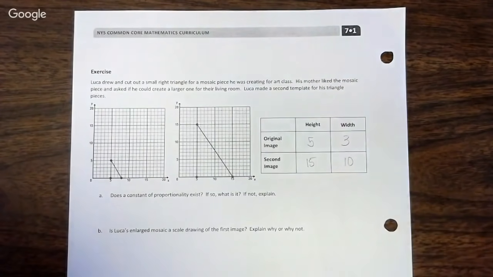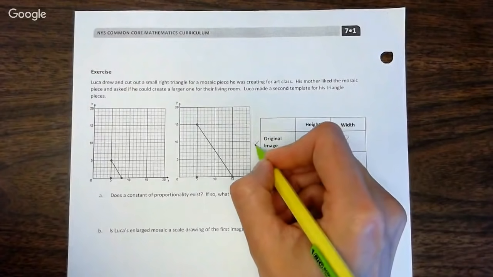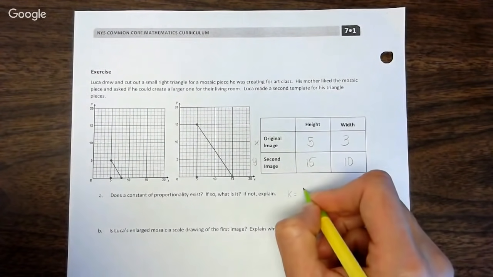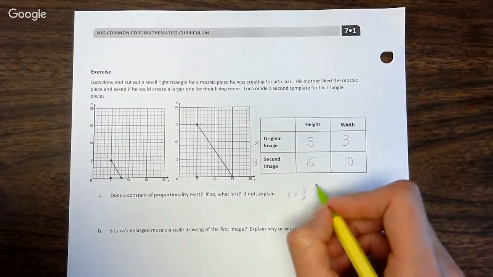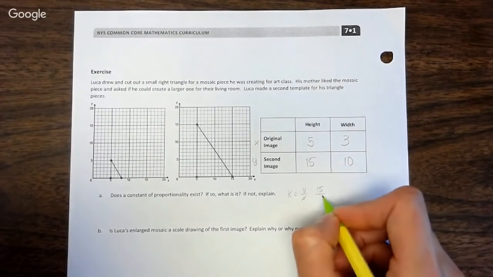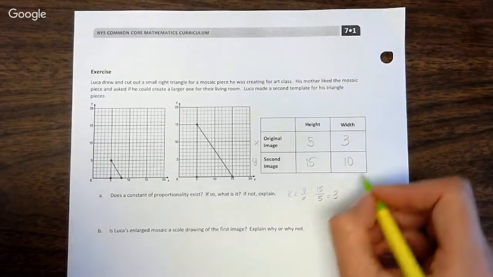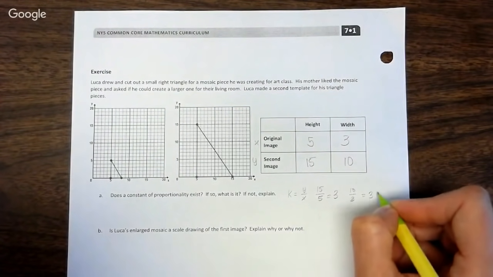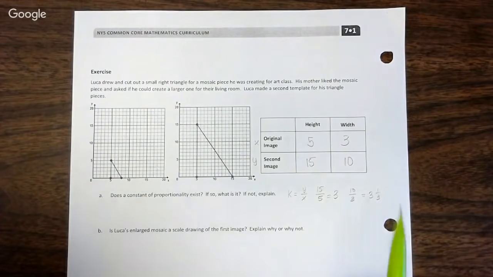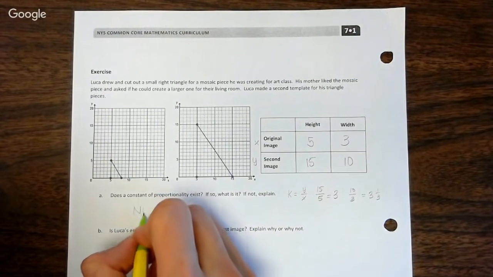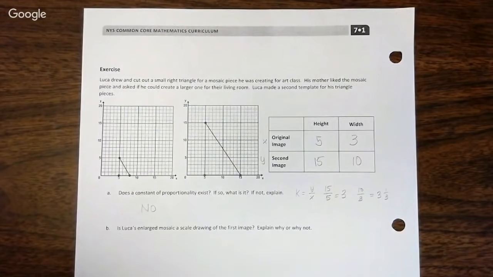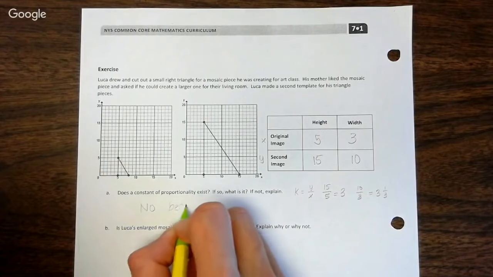The width would be 10. So if this is x and this is y, let's see if the constant of proportionality exists. Y divided by x, this would be 15 divided by 5, so that's a 3. And the widths would be 10 divided by 3, which is 3 1/3, which does not equal 3. So no, there is no constant of proportionality because the unit rates are not the same.